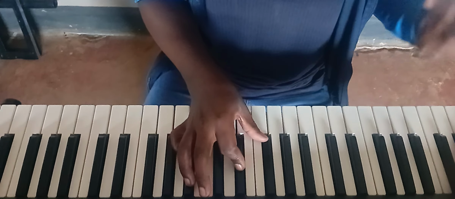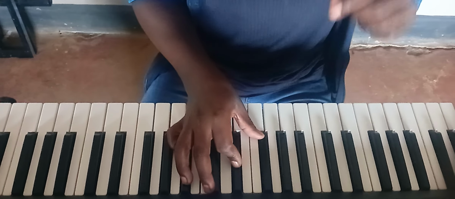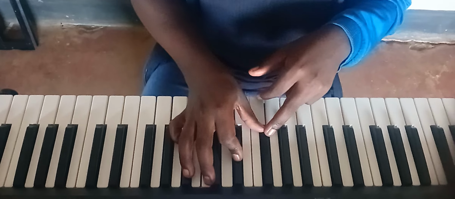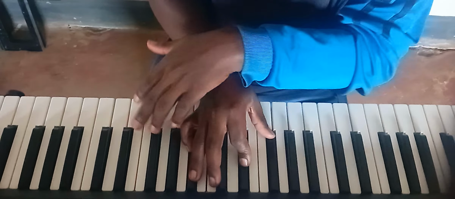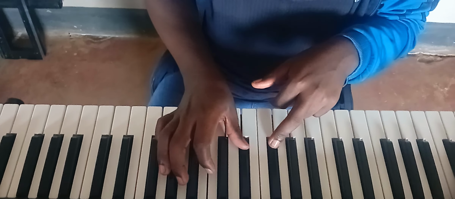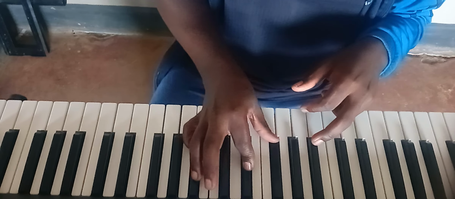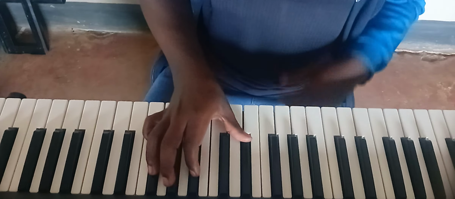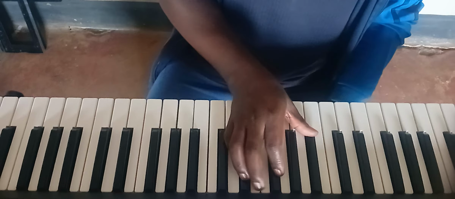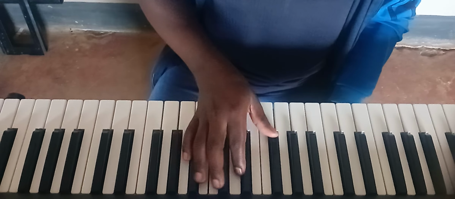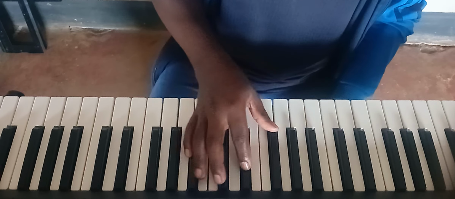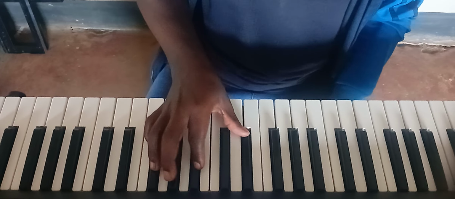So it means we're still in F sharp, but this is the first inversion. So still, when you move this note here right on the top, this is a B flat, we moved from this to this to this. So we have this, we have this, we have this, and then we have this.